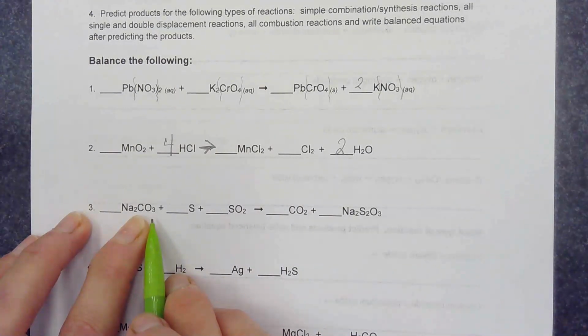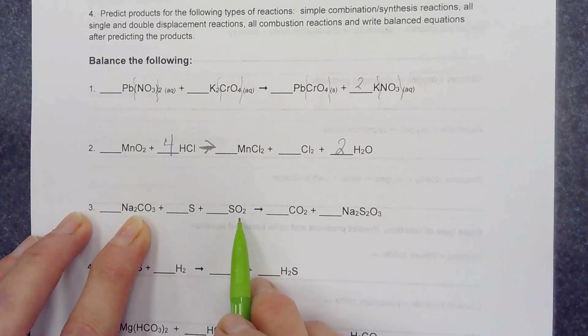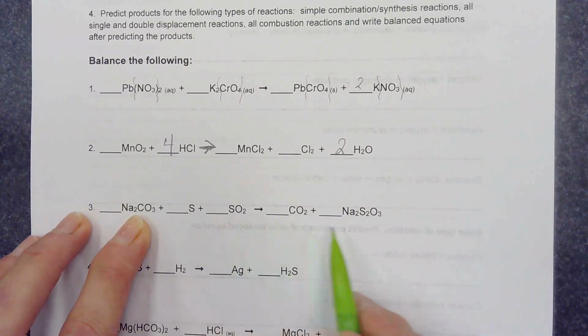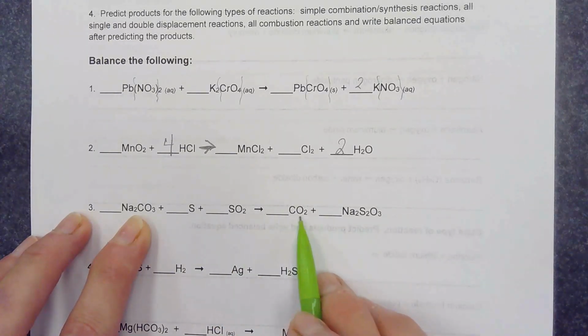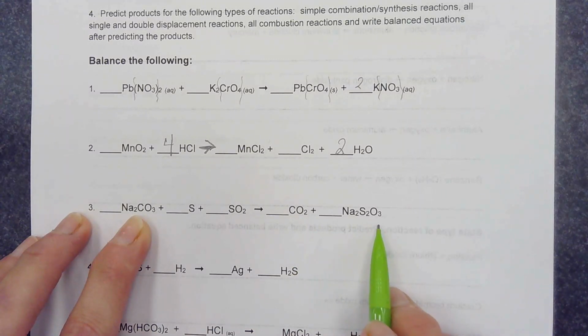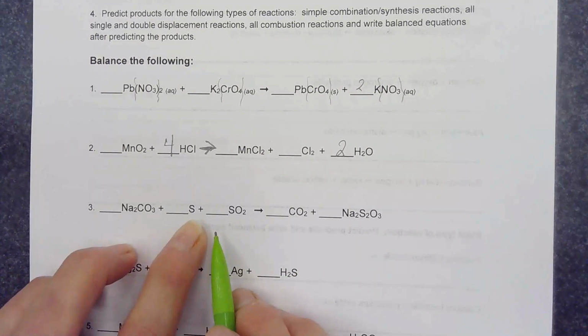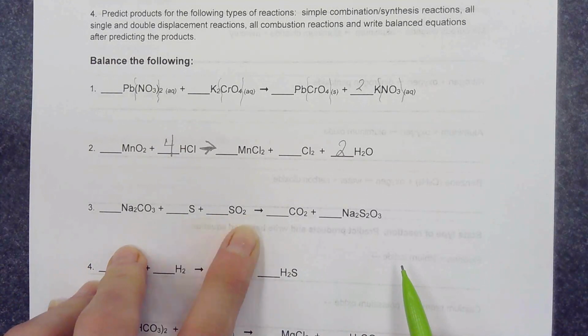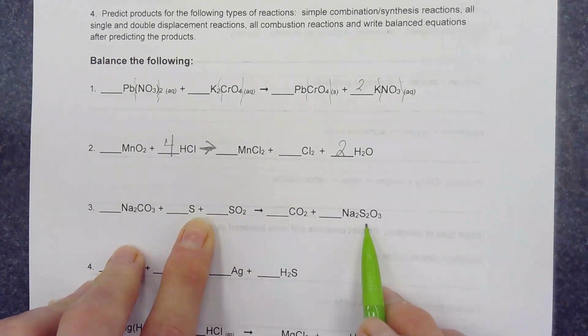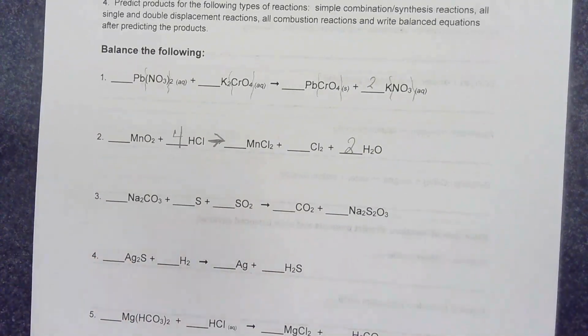Now be careful. 5. Good job. Do you see 3 plus these 2? That's 5. Oxygens on the right. 2 plus those 3 is 5. Sulfurs on the left. 2. Sulfurs on the right. 2. Cha-ching, what is it? It's balanced.